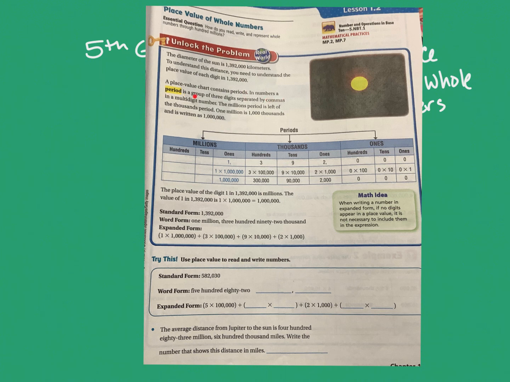In numbers, a period is a group of 3 digits that are separated by commas. You can see the commas here. So this section is a period and this is a period. That's when you know you need to say the ending place value there. The millions period is left of the thousands period. So this is the millions period, then you have the thousands period, and then you have the ones period.